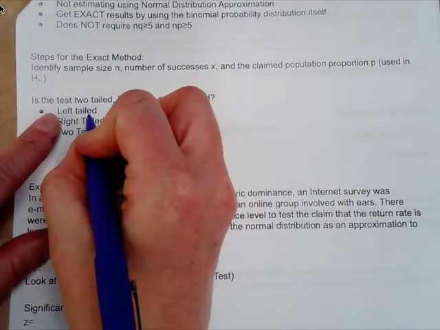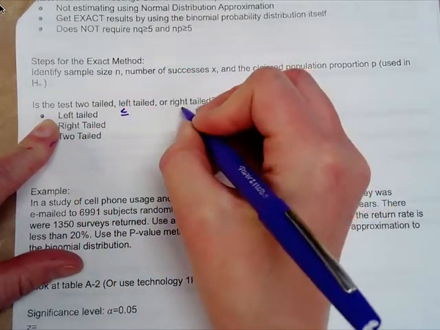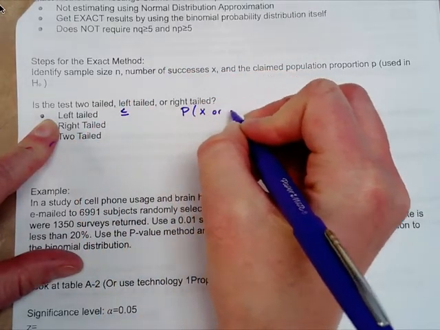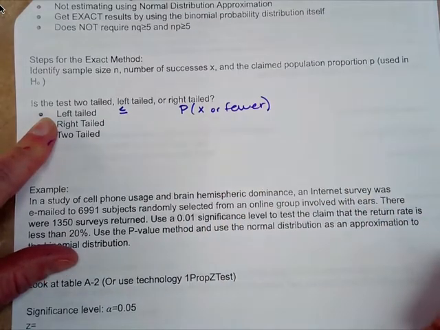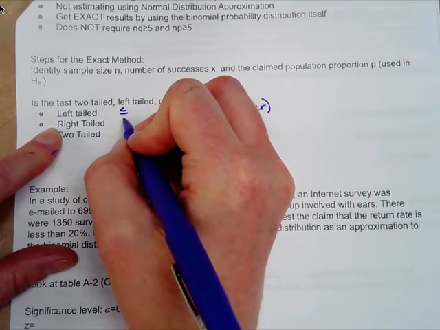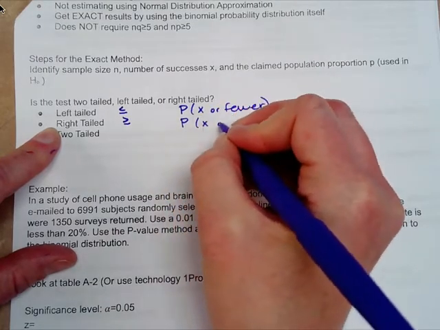Whenever you do left-tail, it has the less than or equal to, so it's P of x or fewer. Right-tail, we have the greater than or equal to, P of x or more.